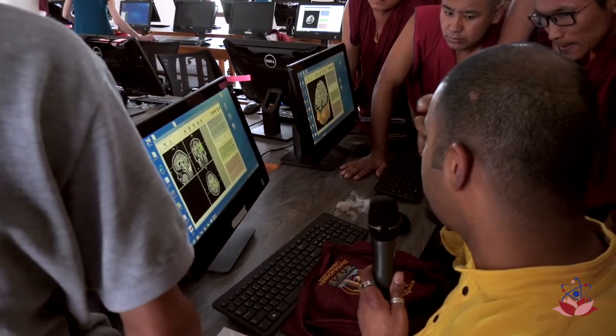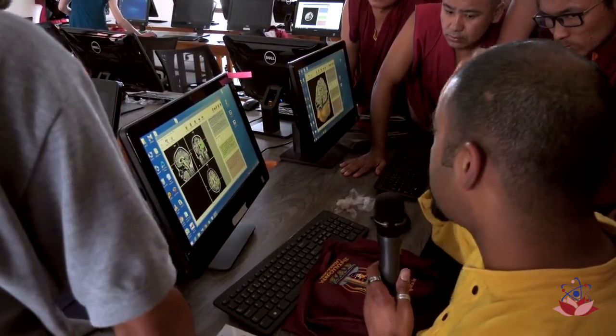And for a brain region to be active, blood typically flows into that brain region.